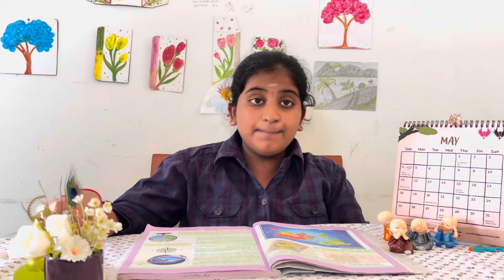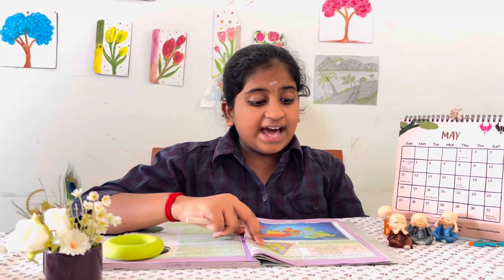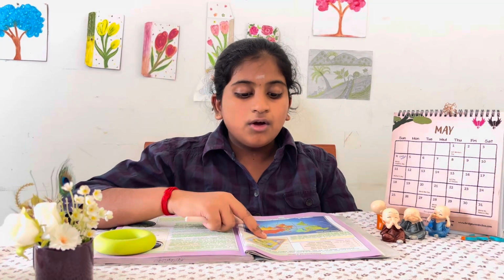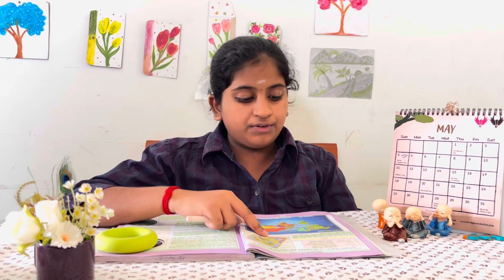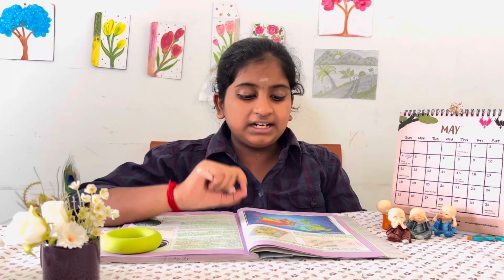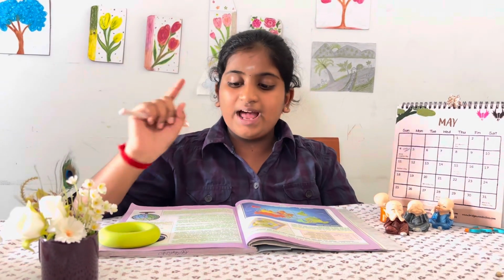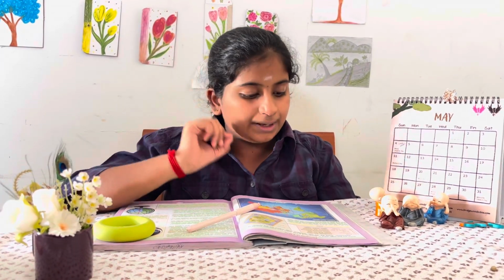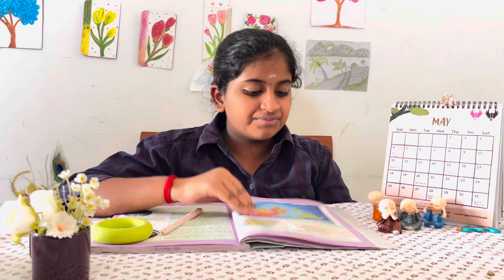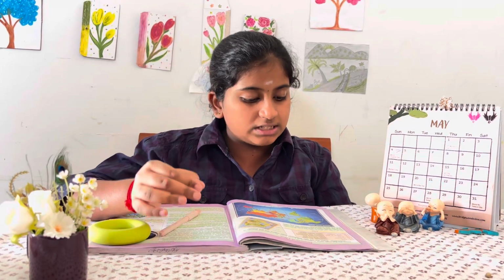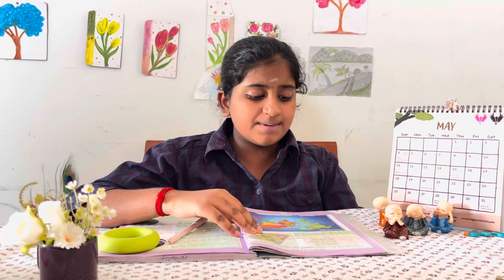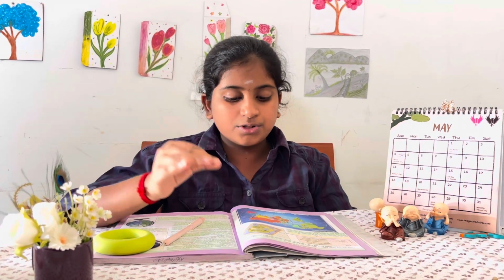Now let's see the elements of maps. There are 5 basic elements of a map, which are important sources of information. These are title, direction, scale, legend and grid system. Let's know more about them. First one, title: introduction to the topic. Direction helps find the way. Scale helps measure distance. Legend or key explains the symbols. Grid system helps to locate places.